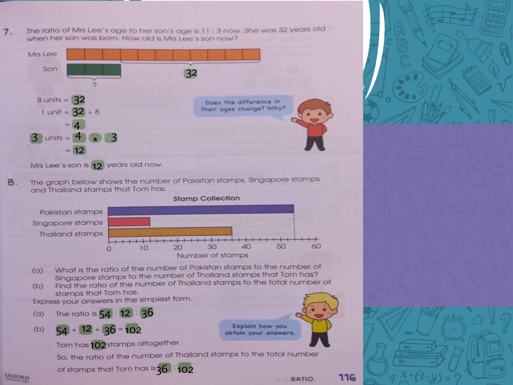equivalent to 4. Now we have to find her son's age, which is equal to 3 units. Now we know 1 unit is equal to 4, so 3 units are equal to 4 times 3. 4 multiplied by 3 is equal to 12. So Mrs. Lee's son is 12 years old now.